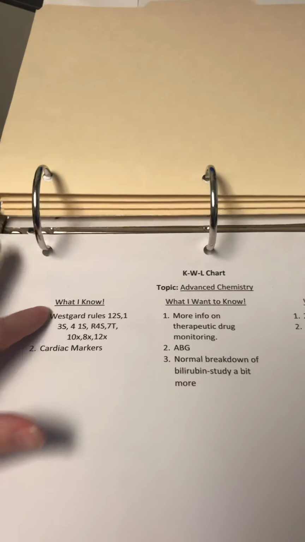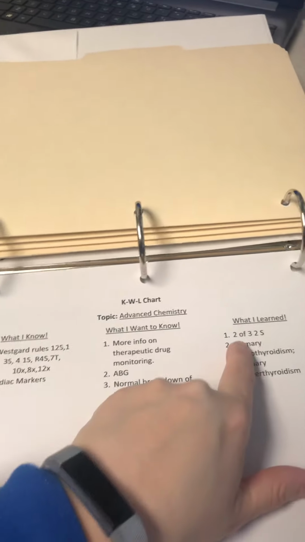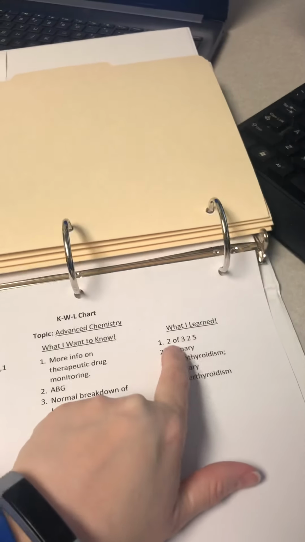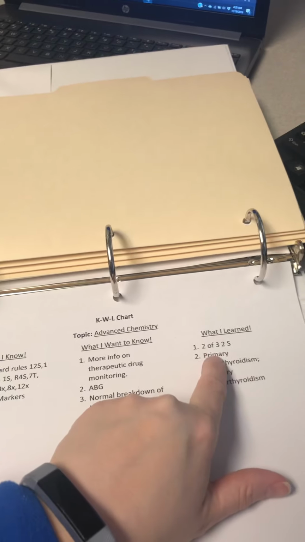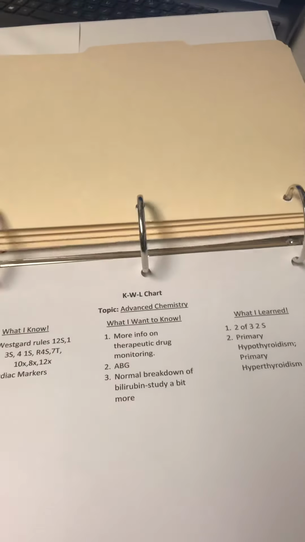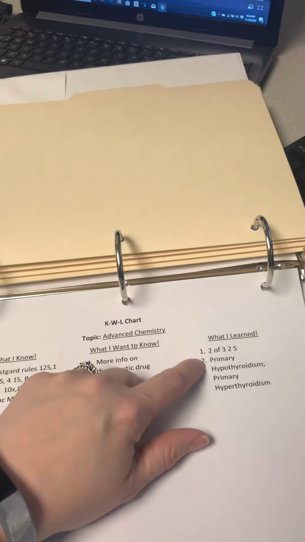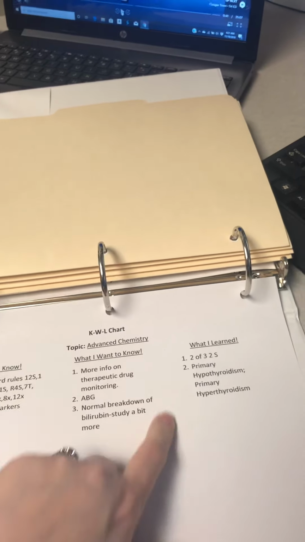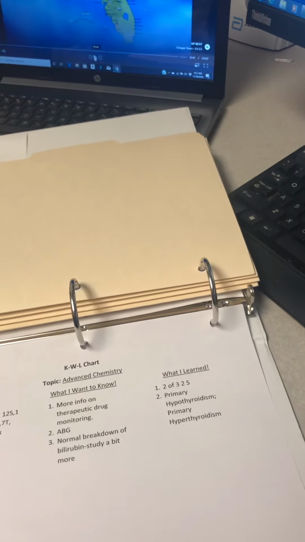So what I know is I know most of the Westgard rules. I do work chemistry now, but I will say I forgot about that rule. It's been a long time since I've worked in chemistry, so that was a good refresher. Cardiac markers were pretty fresh in my mind, so I knew that. What I learned more about is the thyroid. It's something that I just kind of forgot about. It was a good refresher.